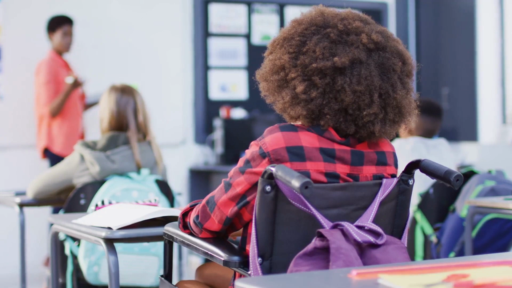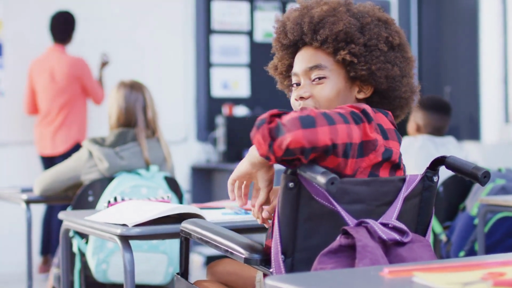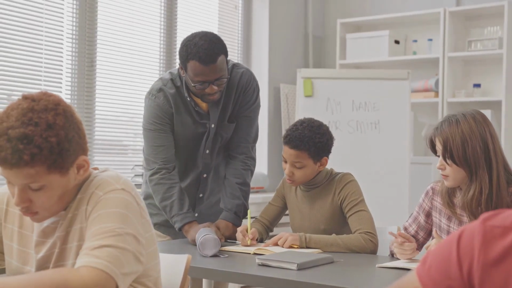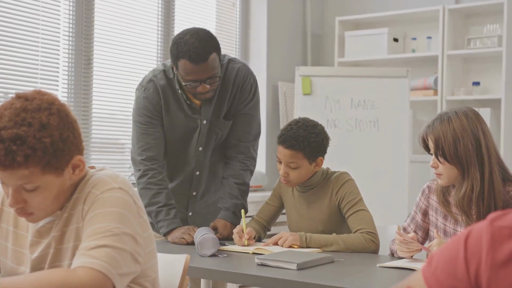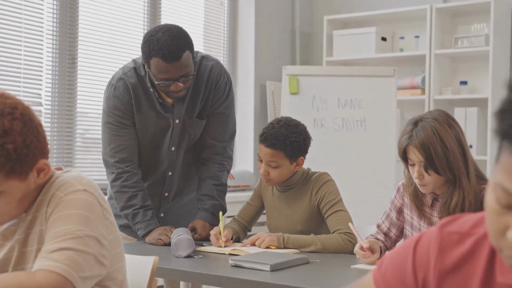Fourth, creating a supportive classroom environment is key. This involves training teachers to make necessary physical accommodations and foster an inclusive atmosphere. While this may require classroom modifications and could potentially draw unwanted attention, it significantly improves student comfort and participation.